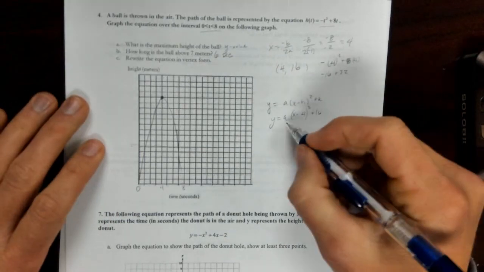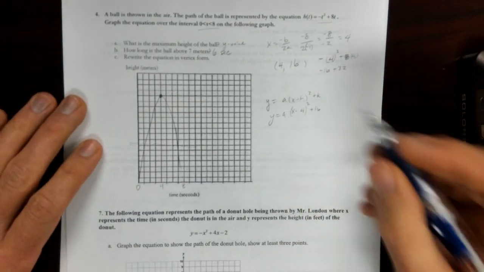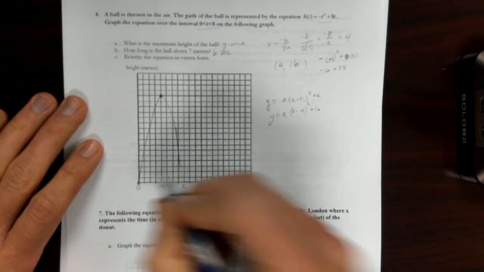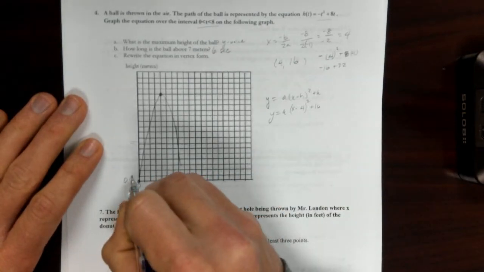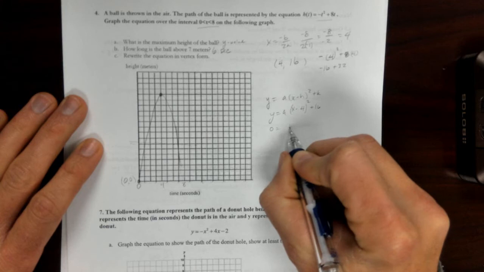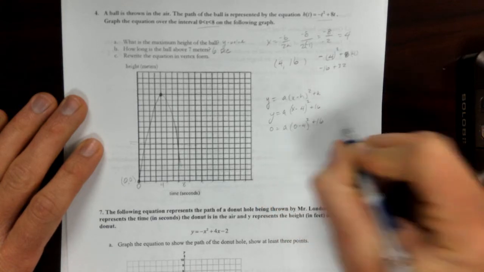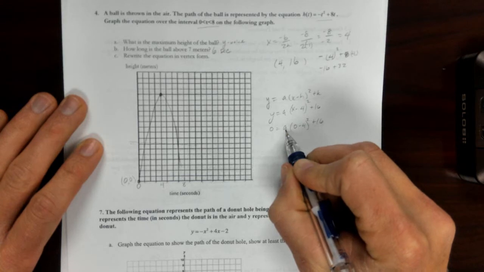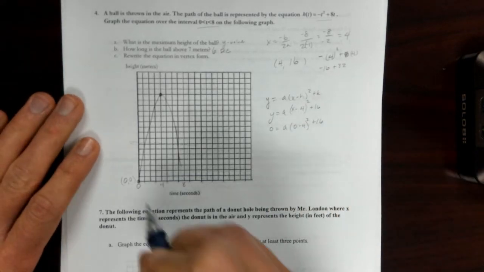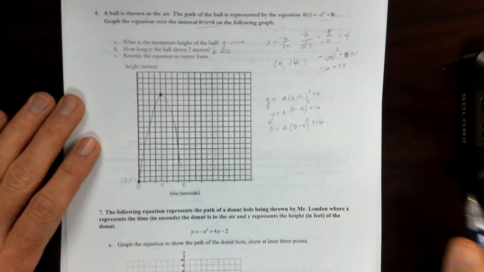Last thing we need to do is make sure that a is 1. So what we're going to do is pick another point on the graph. In this case, let's just pick 0, 0. It's easy. So I'm going to plug in 0, 0 minus 4 squared plus 16. So we're solving for a. We're trying to figure out if there's a vertical stretch or compression. I chose 0, 0 because that's one of my roots.